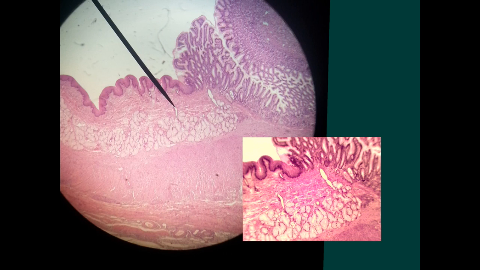So first of all, look at the whole epithelium. If you find at one side this stratified squamous, which is not having any white striations, this is the esophagus, and then on the other side you will see these white striations, which are the openings of the glands and the glands themselves.